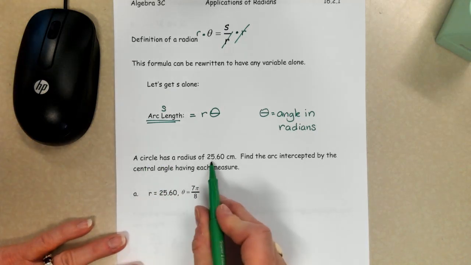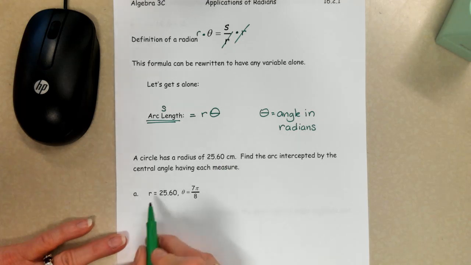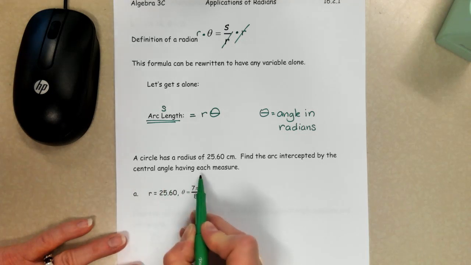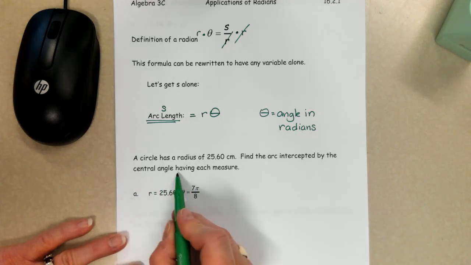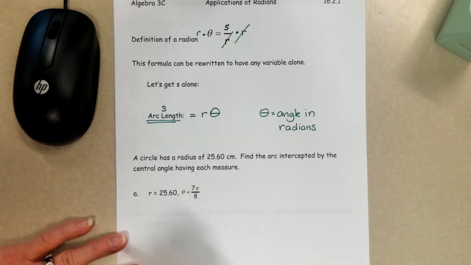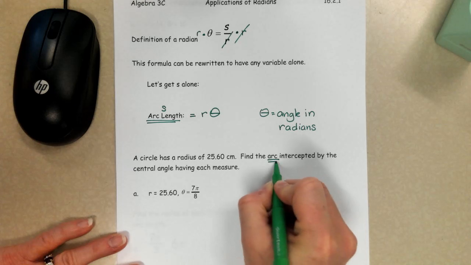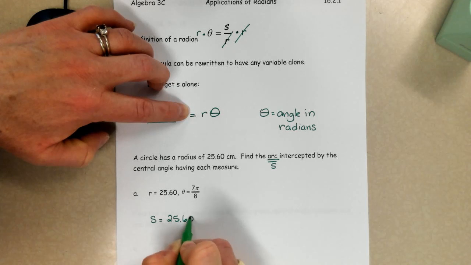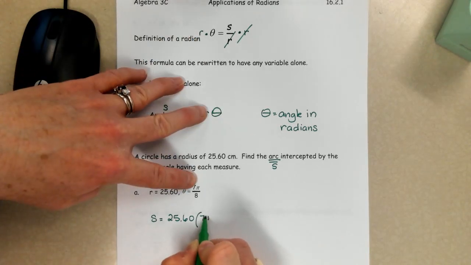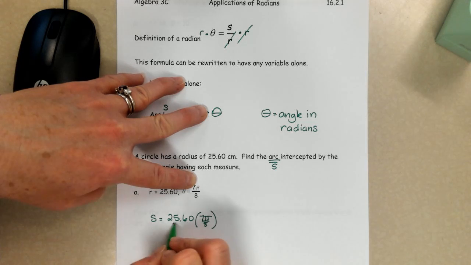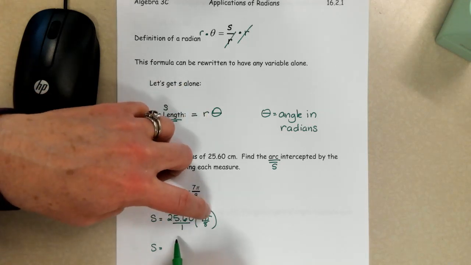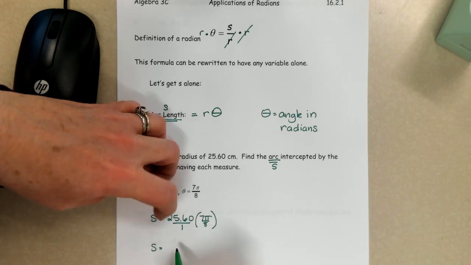If a circle has a radius of 25.6 centimeters, find the intercepted arc by the central angle having each measure. Find the arc intercepted by the central angle having each measure. Here we go. So find the arc length. Find the arc, find the S. So S equals radius times angle measured in radians. Remember, if something isn't a fraction, you put a 1 underneath it. So we would have to do 25.60 times 7 pi, and then 8 times 1, so divided by 8.